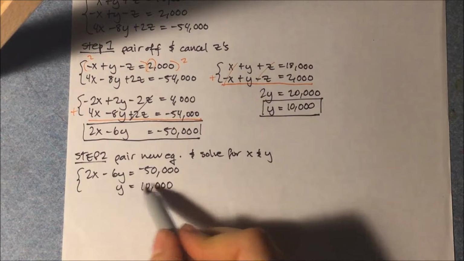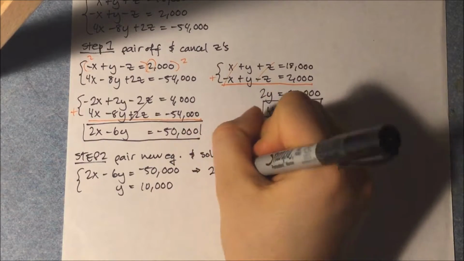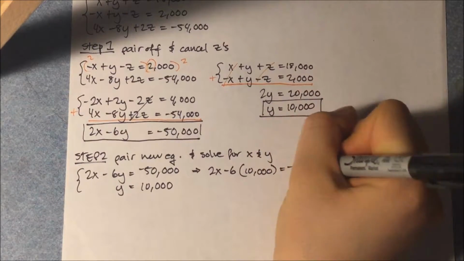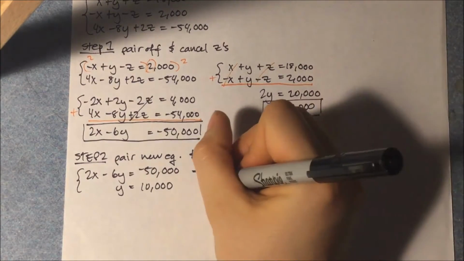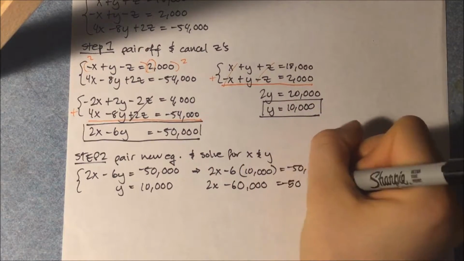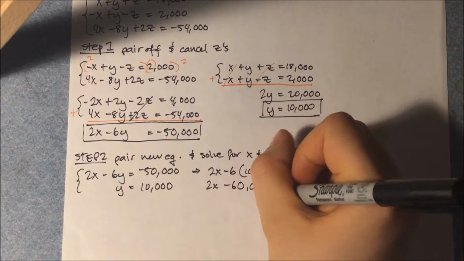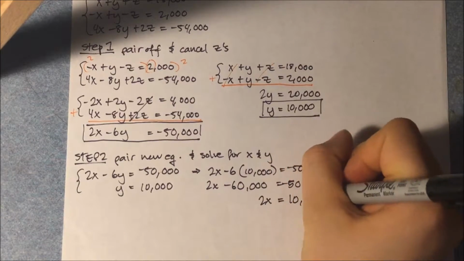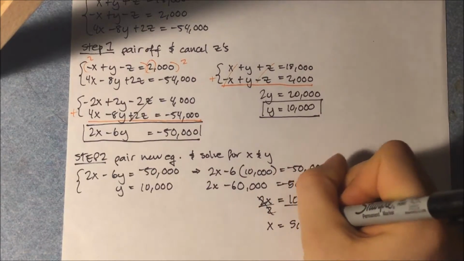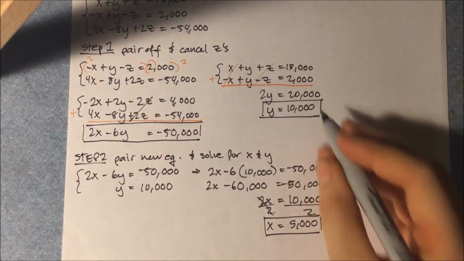Okay, and since we already solved for y, we can use substitution. So, subbing y in, I get 2x minus 6 times my y value, which is 10,000, equals negative 50,000. So 2x minus 60,000 equals negative 50,000. Adding 60,000 to both sides, I get 2x equals 10,000. Solving for x, I can divide by 2. I get x equals 5,000. Awesome. Okay, so I found y and I found x.